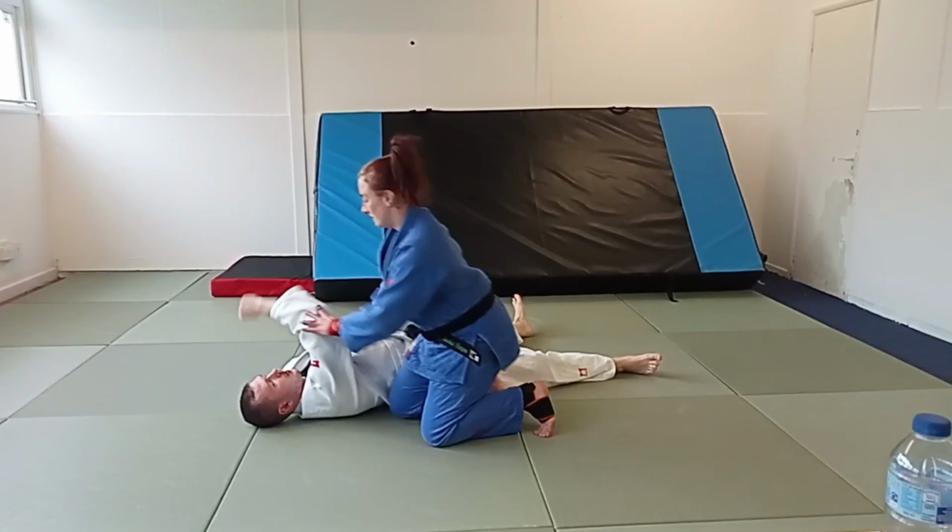And lastly, 3 from the third dan list. Seoi Otoshi, Hane Goshi, Sasae Tsurikomi Ashi, Ko Uchi Makikomi, and Kata Juji Jime.